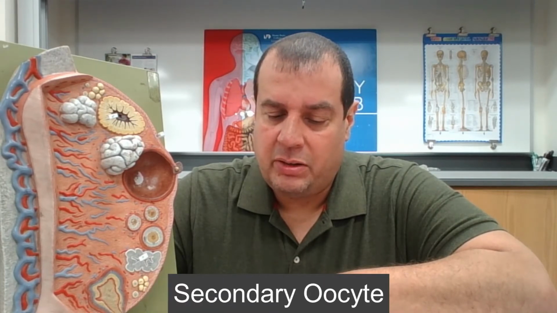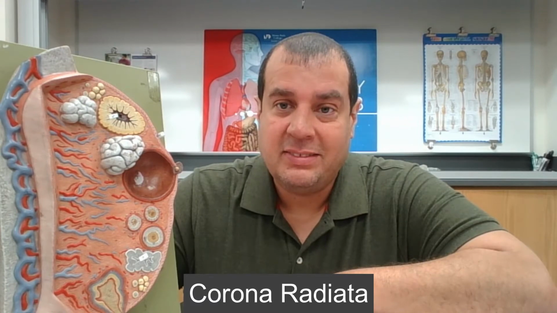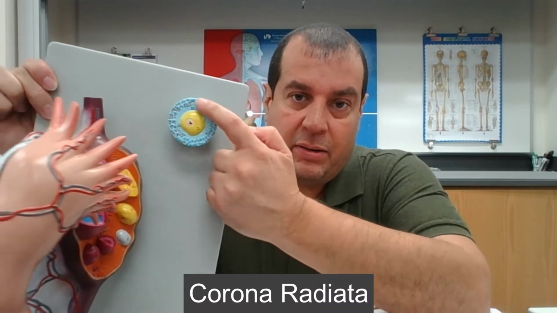Generally, on day 14 of a 28-day ovarian cycle, the secondary oocyte and its surrounding follicular cells lose their connections with the follicular wall and drift free within the antrum, the space of the tertiary follicle. The granulosa cells still associated with the secondary oocyte form a protective layer known as the corona radiata. You can see the corona radiata right out here.